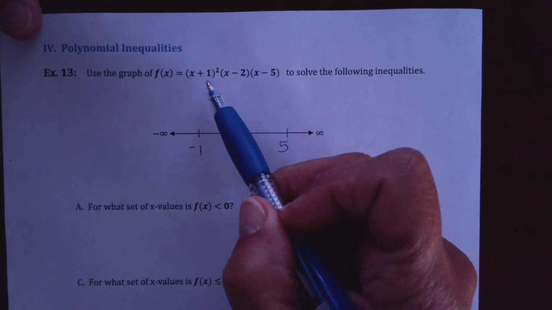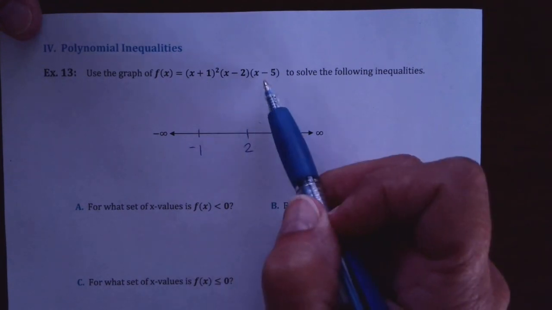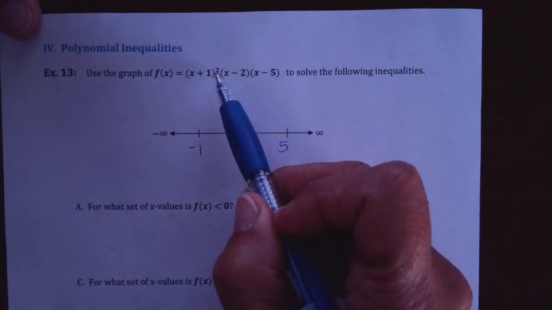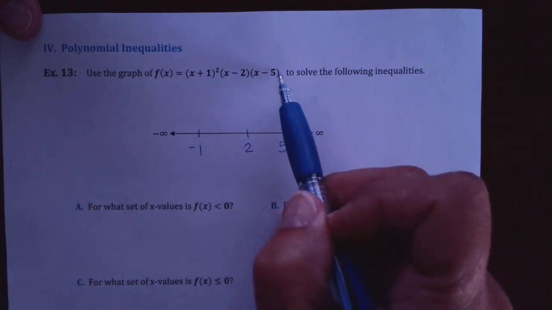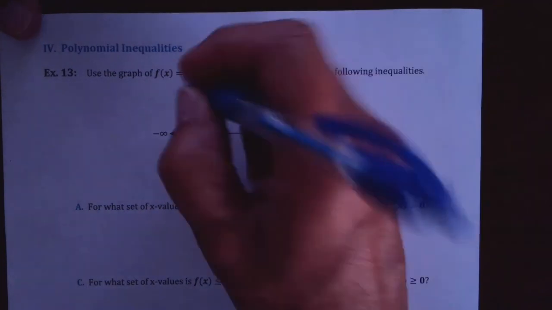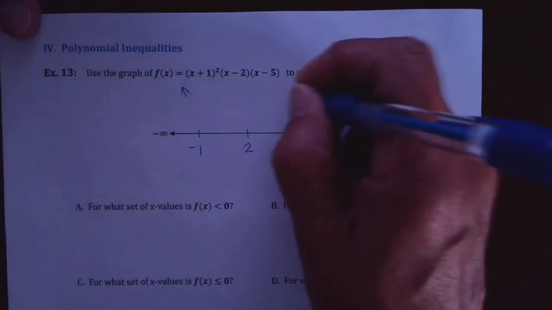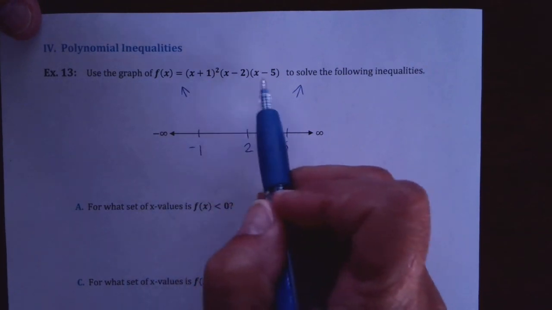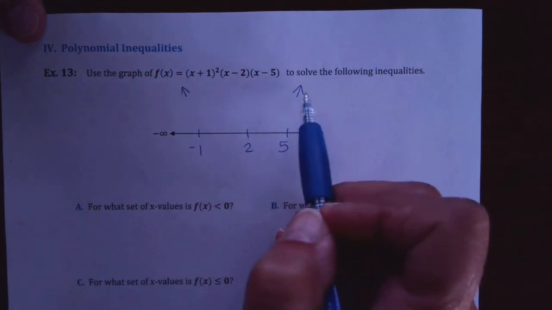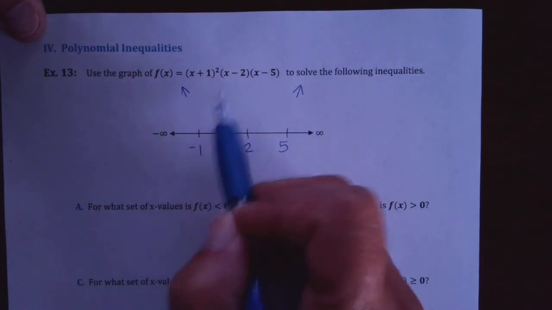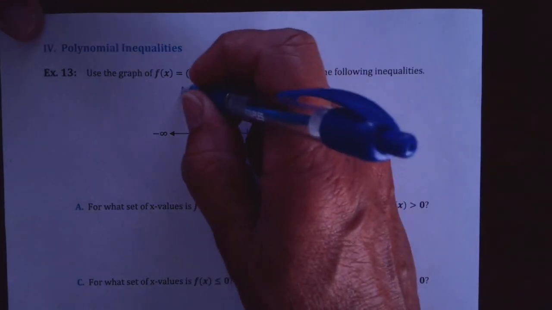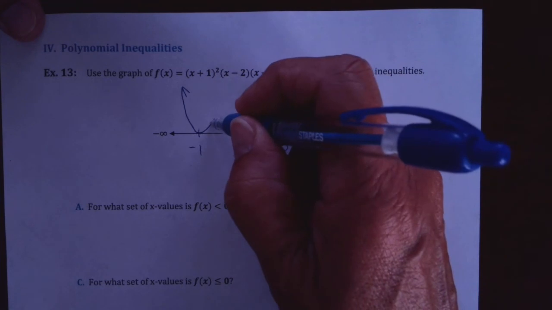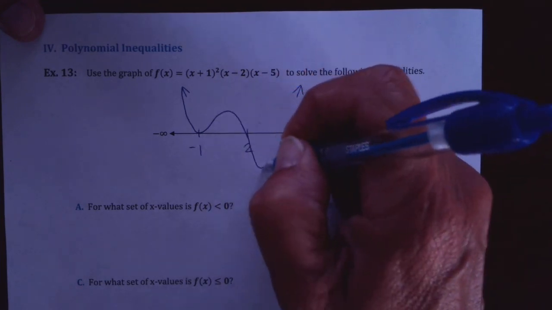We're going to touch at negative 1, cross and cross. And the degree of this polynomial, count your exponents. So 2, 3, 4. So that means the right side's up and the left side's up. Leading coefficient is, all those numbers are positive. So the right side's up and so is the left. So we're going to touch at negative 1. Okay. We're going to cross at 2. And we're going to cross at 5.